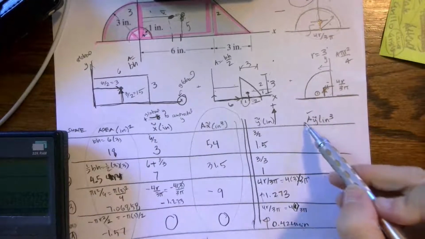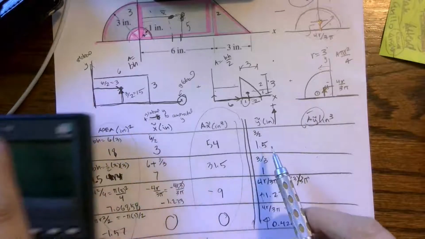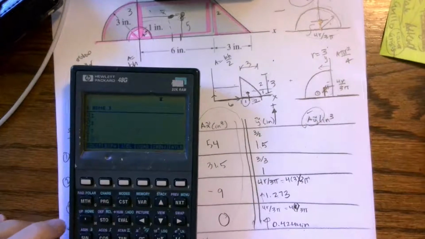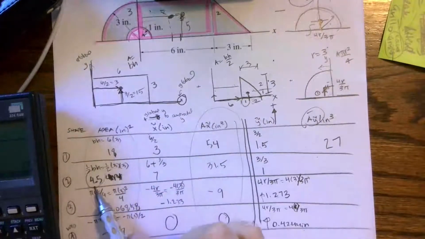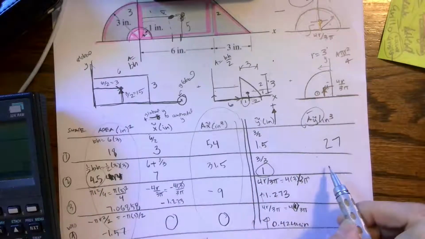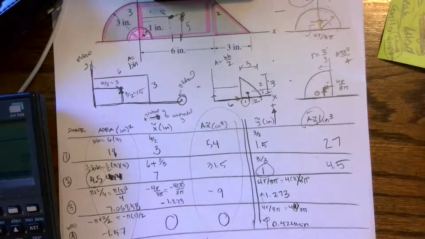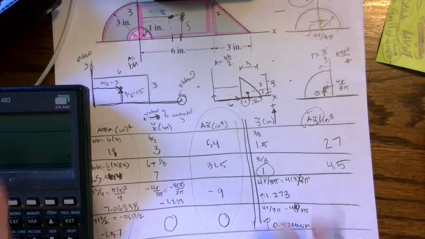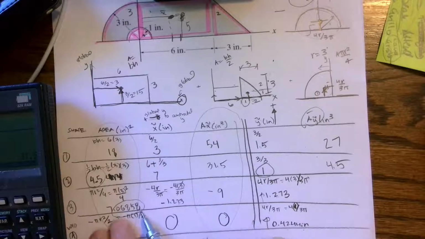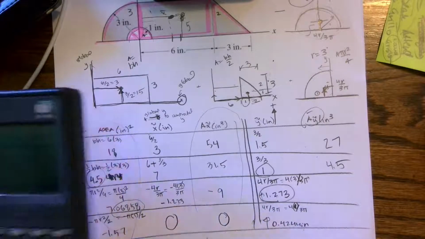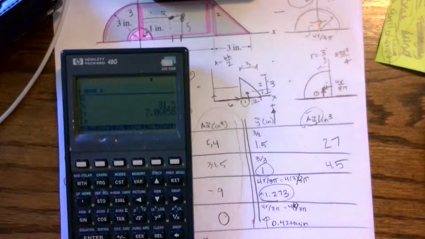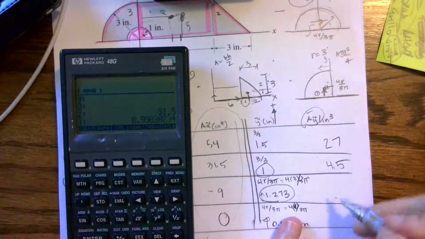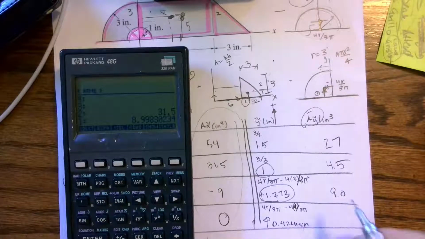So now for A y tilde, I have 18 times 1.5, and I get 27. And then I'm going to have 4.5 area times 1, so I have 4.5. I'm going to go ahead and add that in my calculator. And then I have area times y tilde: 7.06858 times 1.273, and I get 9.0, which is what I got last time. We're adding that in.